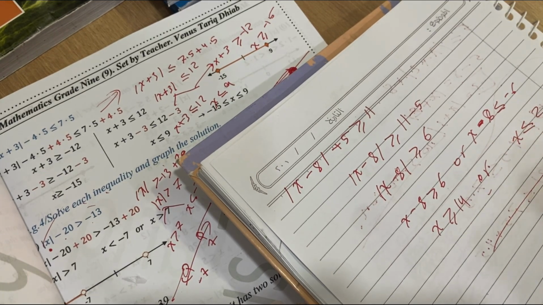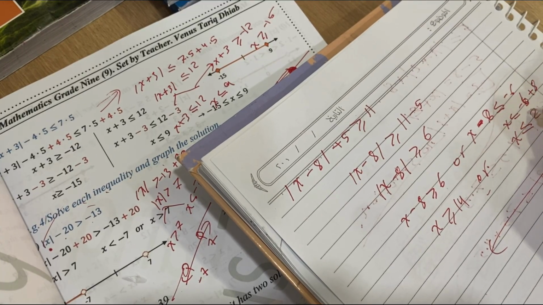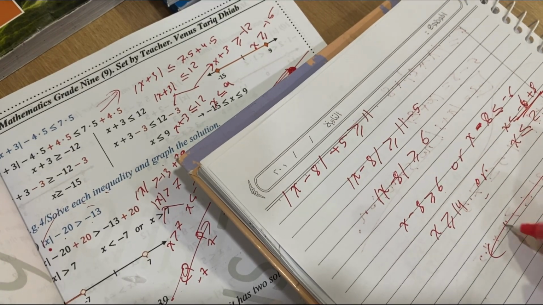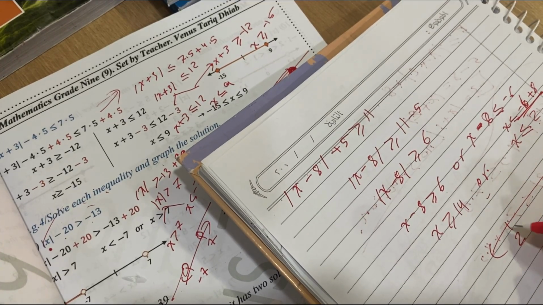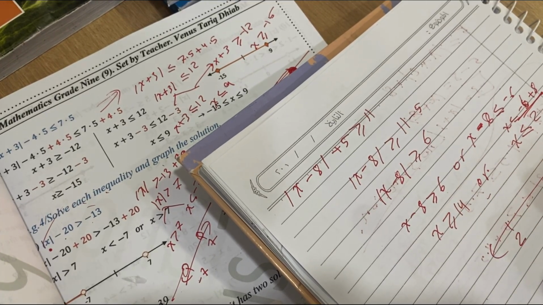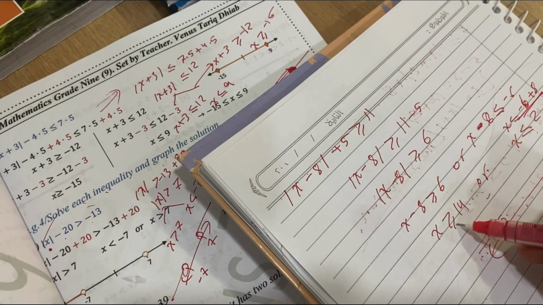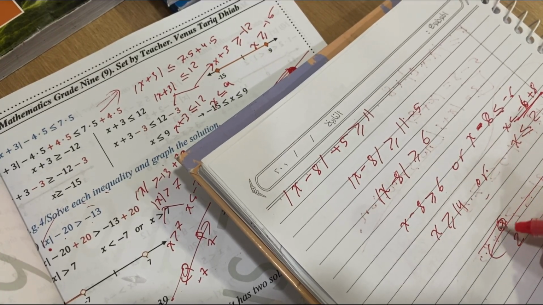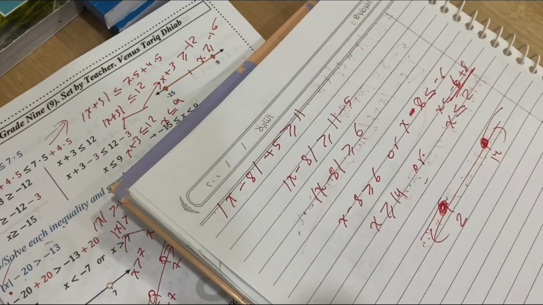Okay, for the graph also, in this way it is equal to negative 6 plus 8, and then we get positive 2. The results are between 2 and 14. And then x greater than or equal to 14 is on the right side, x less than or equal to 2 is on the left side. Because we have the equal sign in both, we have full circles. By this way we can solve it.